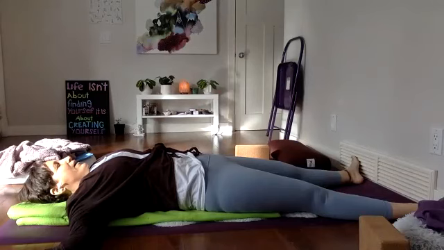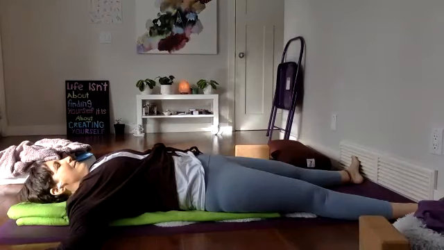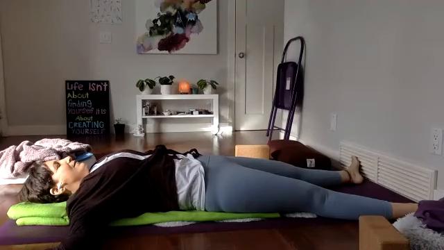This movement of your breath. Softening your eyes, your eye sockets, your temple space.